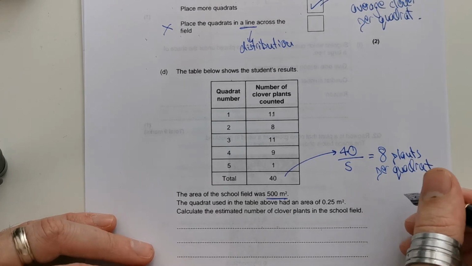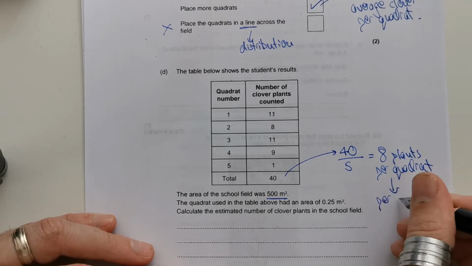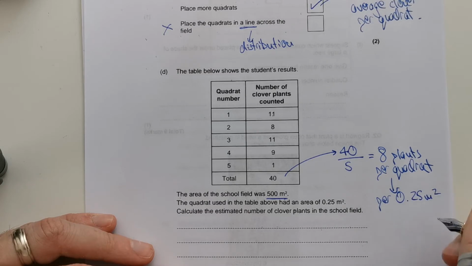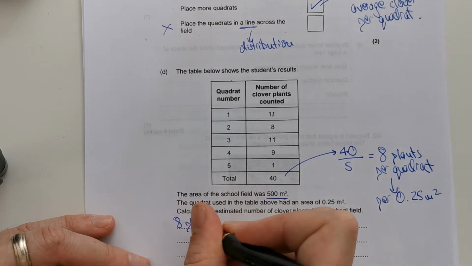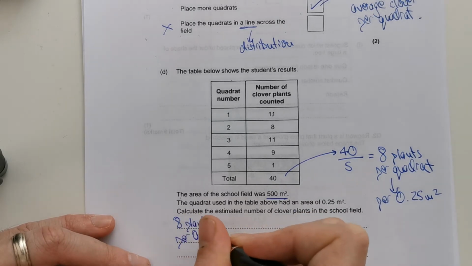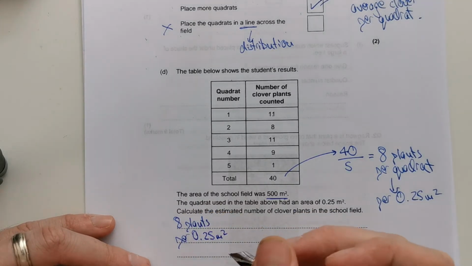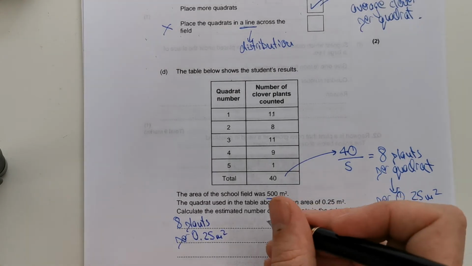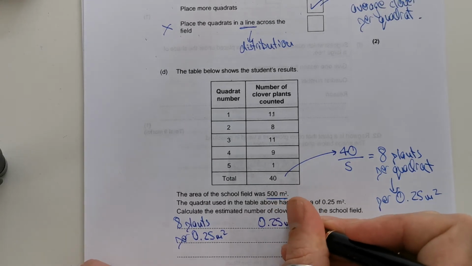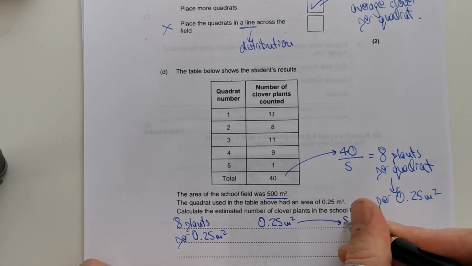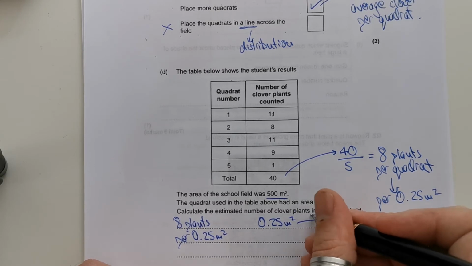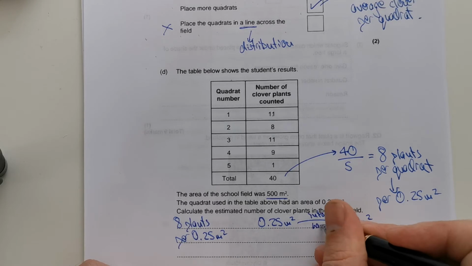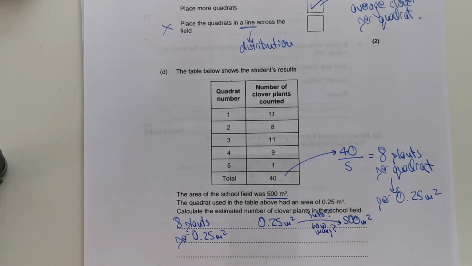So that means we've got 8 plants per 0.25 meters squared. And our total area of the field is 500 meters squared. So, if you just bear with me 30 seconds, we need to find out how many times 0.25 meters squared goes into 500 meters squared.